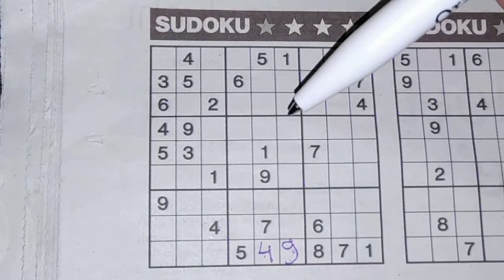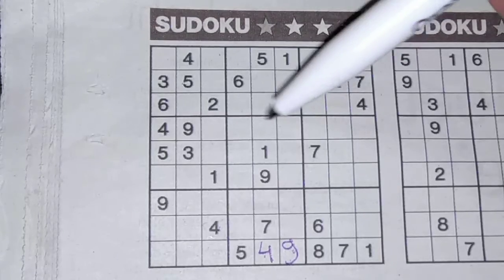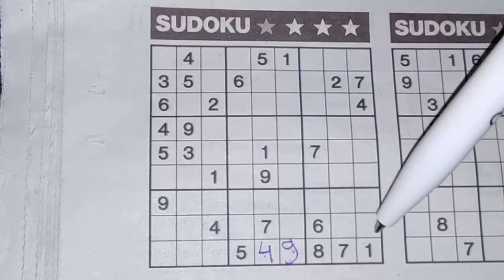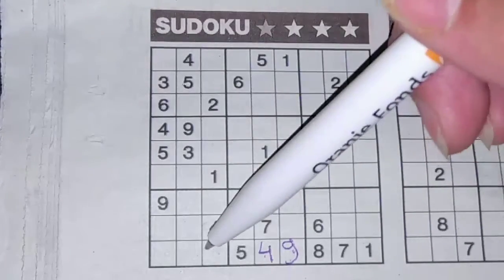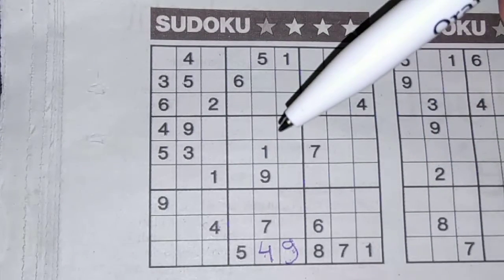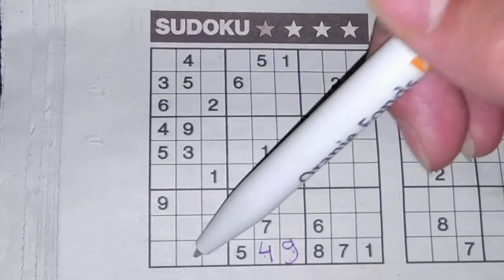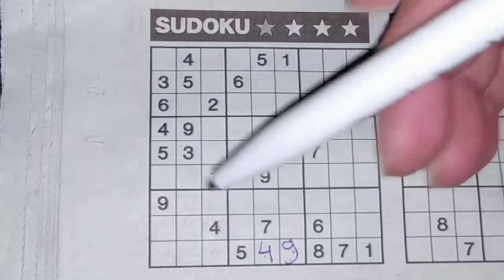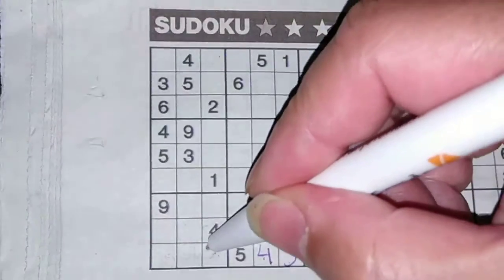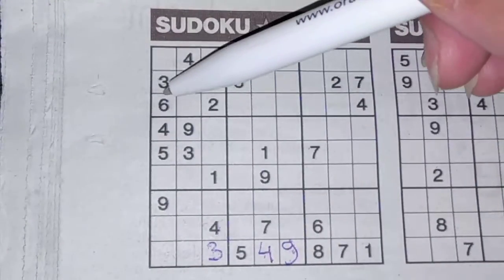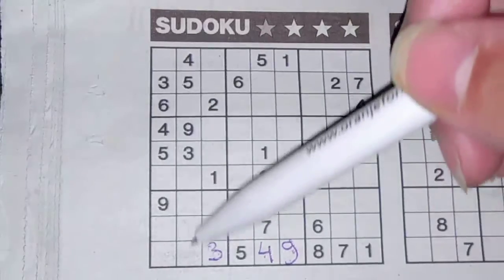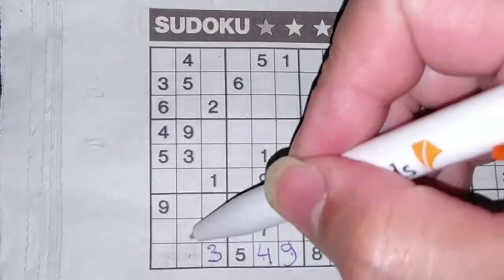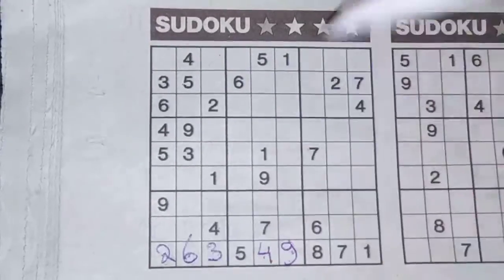Then the 3 missing numbers in the last row are the numbers 2, 3, and a 6. We see here 3, no 3 there. Here also 3, no 3 there. The only place for the 3 should be there. The 2 and the 6 are left. We have a 6 here, so no 6 there. The 6 goes here, and the 2 goes here.